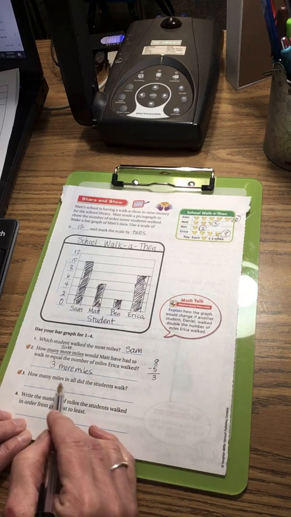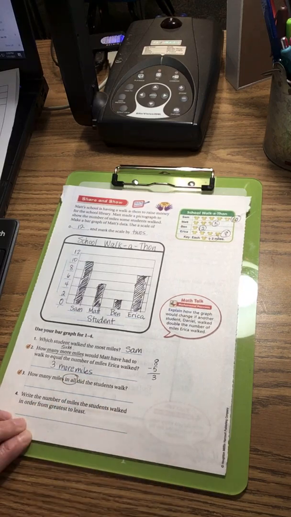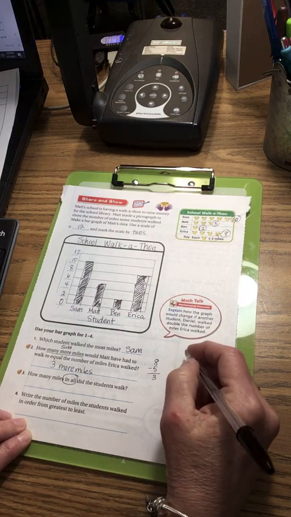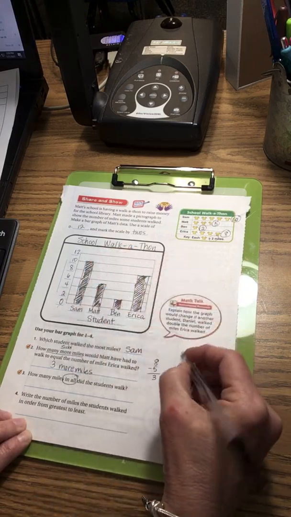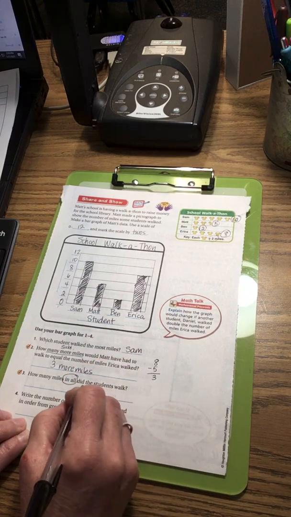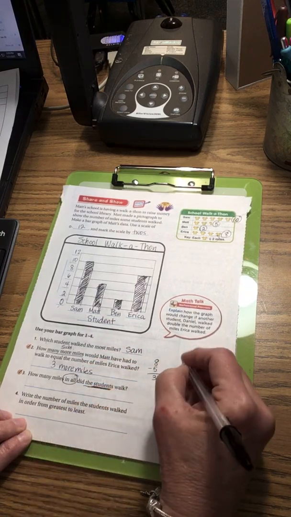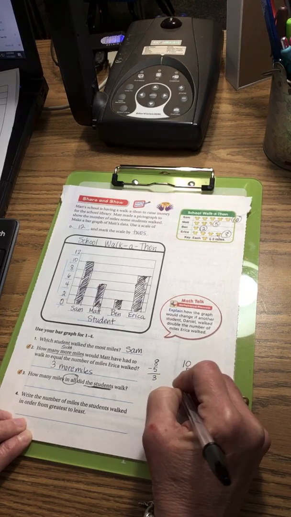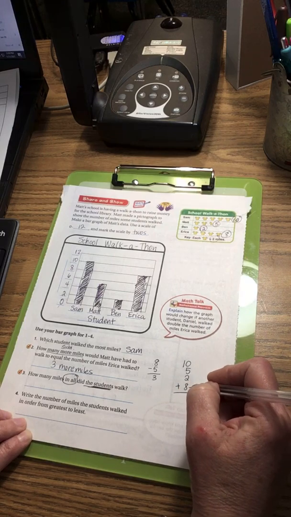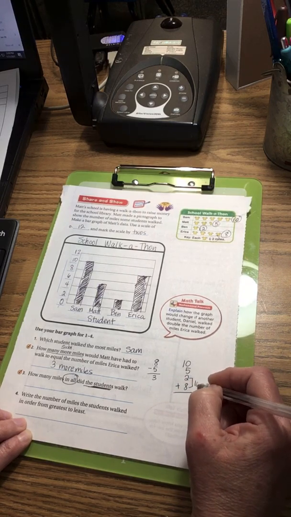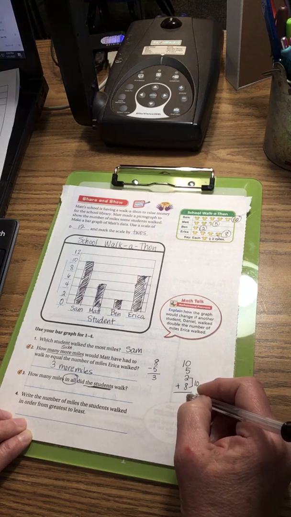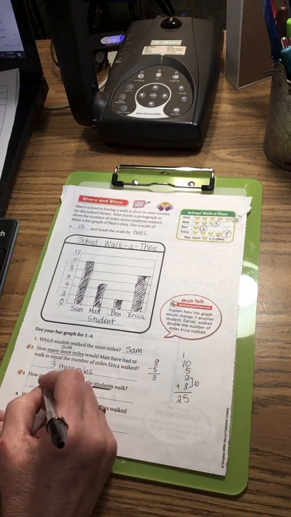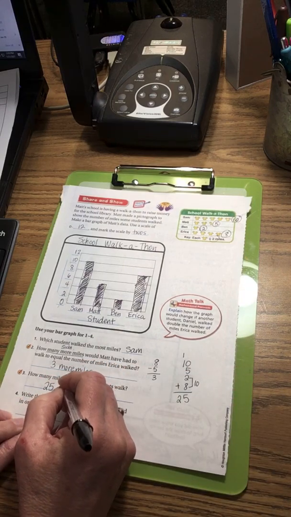Okay, the next one says, how many miles in all did the students walk? So they're putting them all together. How many miles did all of them walk together? All right, so now you're going to take all those numbers and you're going to add them, right? Because it says in all. Okay, so you're going to go 10, 5, 2, and 8. When I'm adding like this, I like to try to find numbers that go easily together. 8 and 2 make 10, plus 5 more is 15. So put the 5 down, carry the 1. 1, 2. So 25 miles they walked in all.